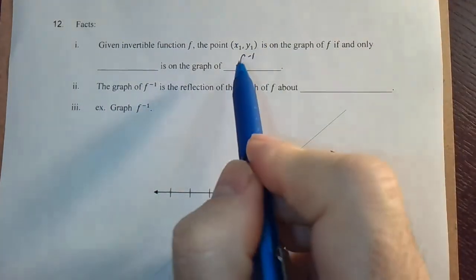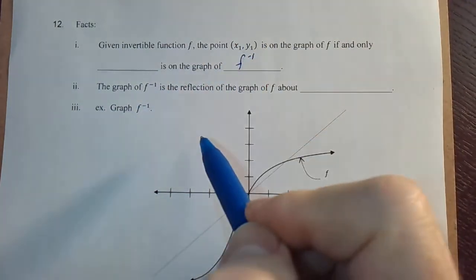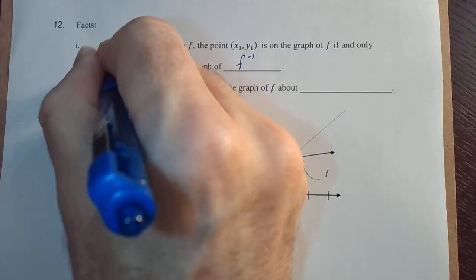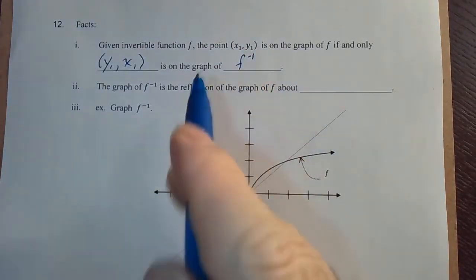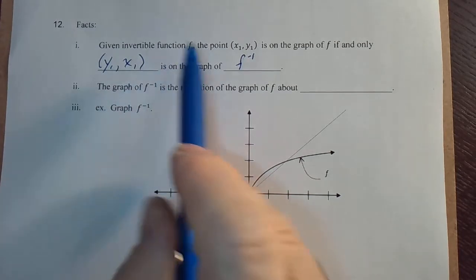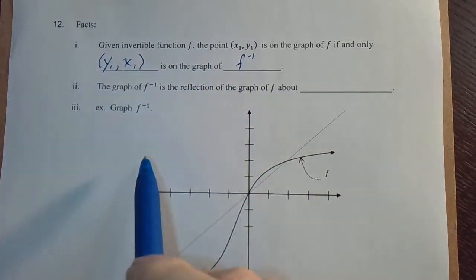Well, we saw this in the previous video. You switch the components: y1, comma x1. Switch the components and you go from the graph of f and you move over to the graph of f inverse.